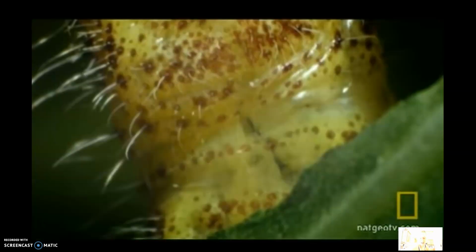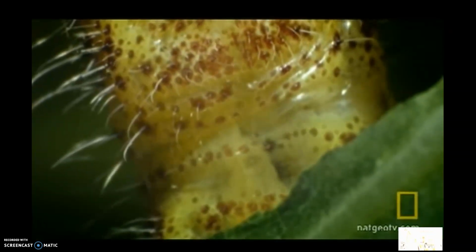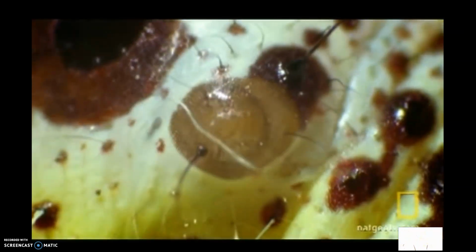Should be a solid barrier to the parasitic wasp larvae. But as their bodies have grown, they have developed tiny, saw-like teeth. These jagged jaws are for one job only: cutting their way out.